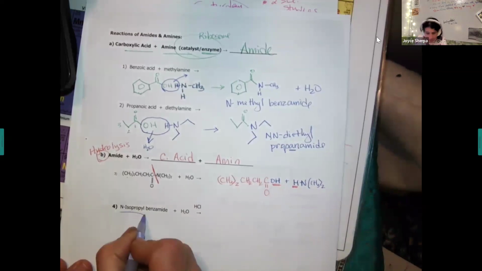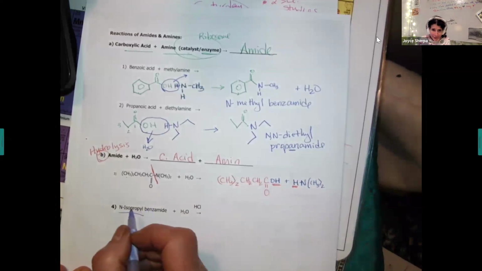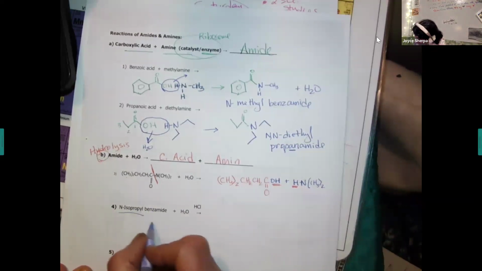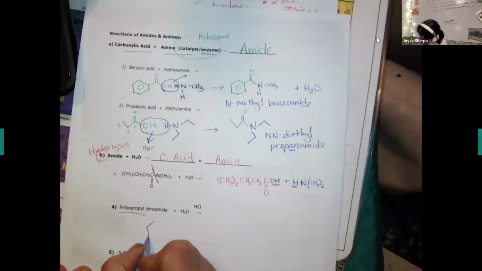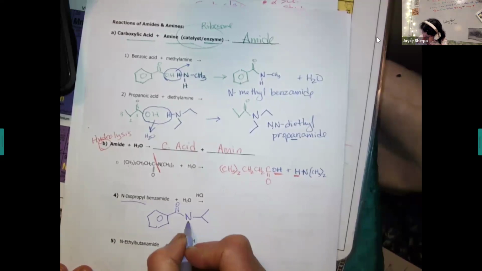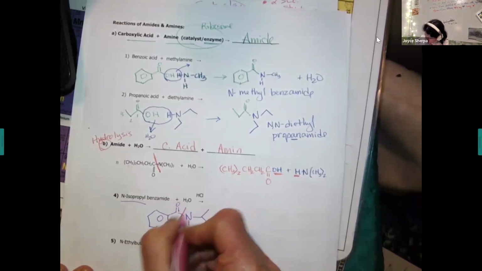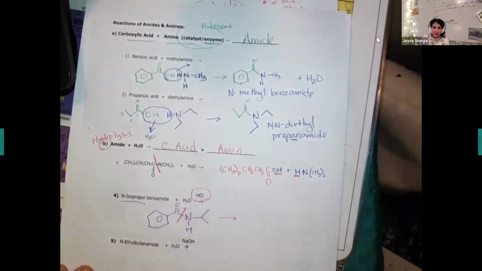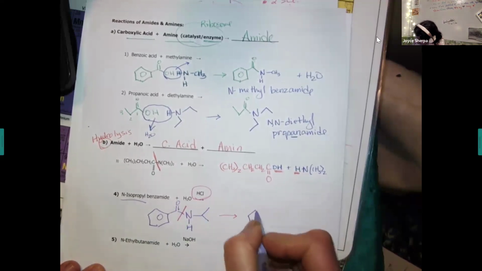All right. Some people can see what the answer is without having to draw it, but we're going to draw our benzene and our nitrogen, and then there's an isopropyl on that, and there'll be 1 hydrogen. And then we can do the cut. And this one, we just have to be careful. So I'm going to do the cut, and then I'm going to go back and do the acidification step. So we're going to get benzoic acid.